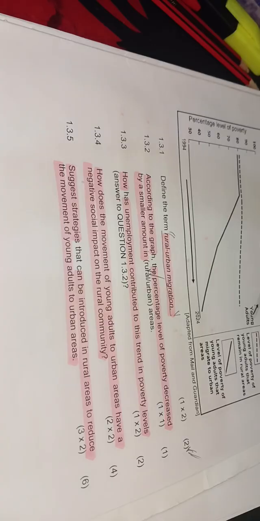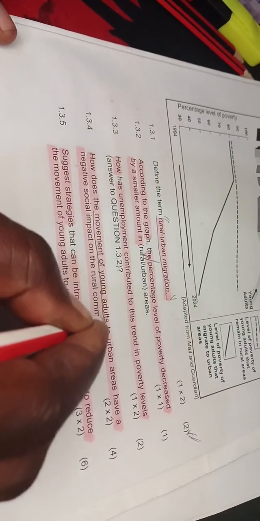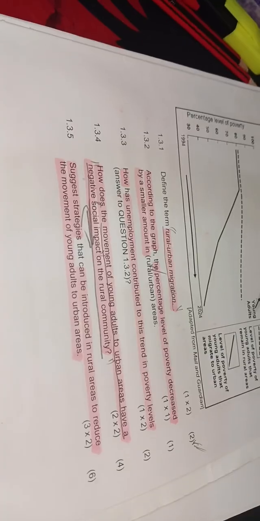1.3.4. How does the movement of young adults to the urban areas have a negative social impact on the rural community? Take note, guys, social impact. How do they have a negative social impact? There's going to be an aging population. That's a social impact, which means we are left with the old people there. There can also be an increase in poverty. What else can we talk about?